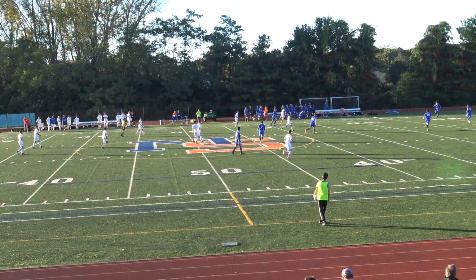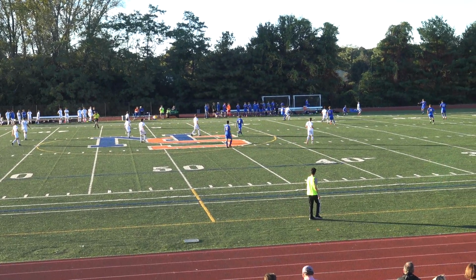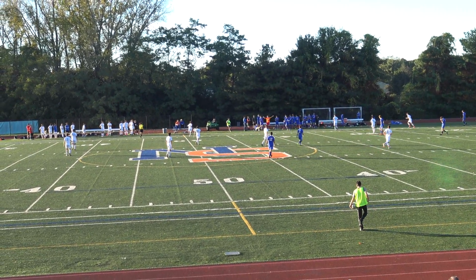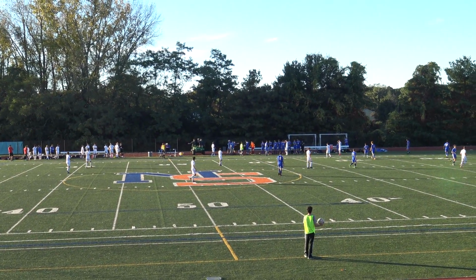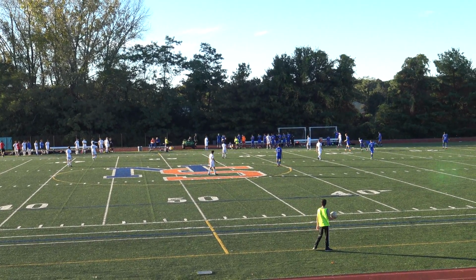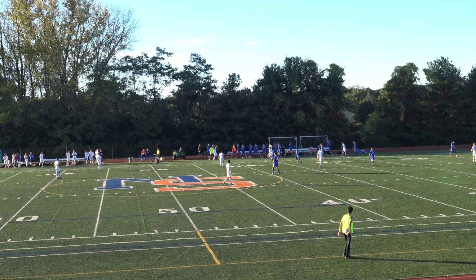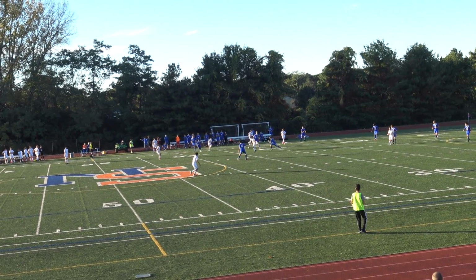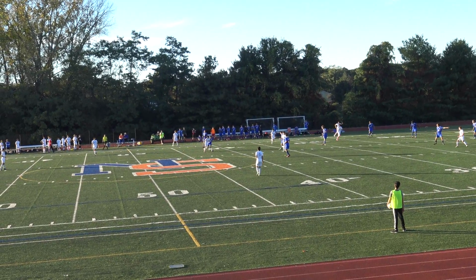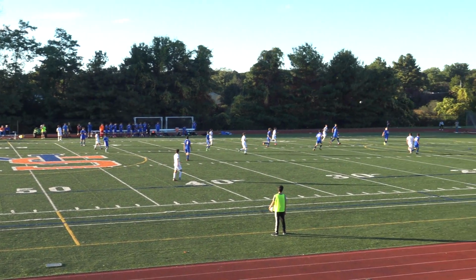Ben Sander goes down the side again, and they clear it out of bounds into the Newton South bench. It's going to be a throw-in for Brookline. Manuel on the throw. Manuel to Brendan. Brendan turns, gets it to Jacob. Jacob back to Matt. Matt chips to the left side.